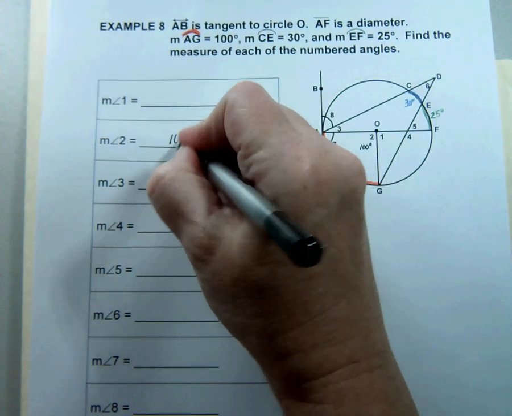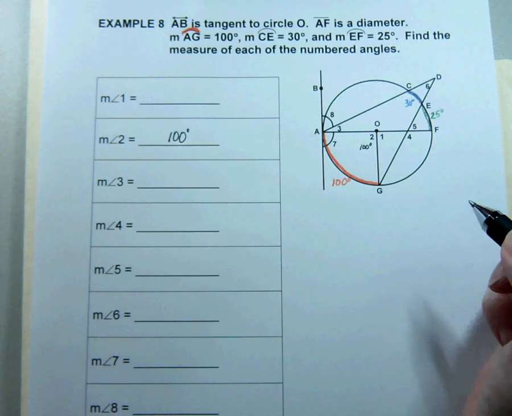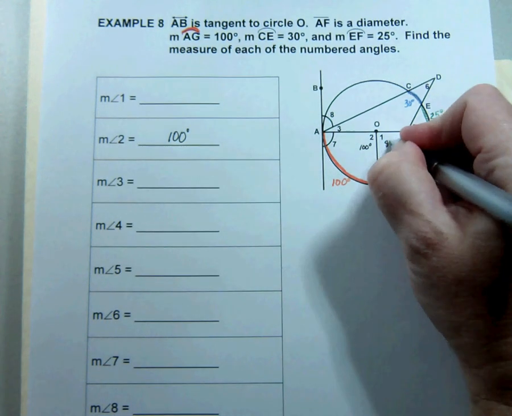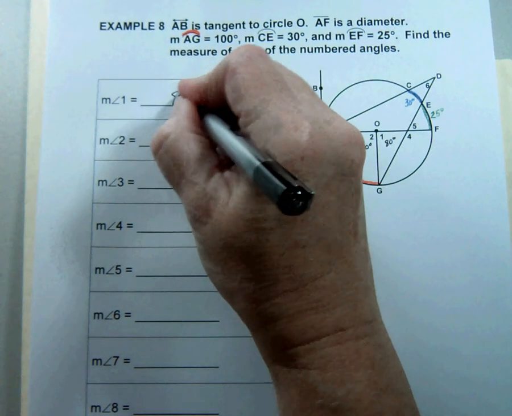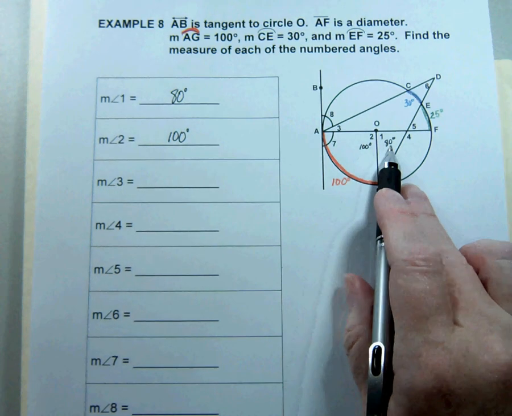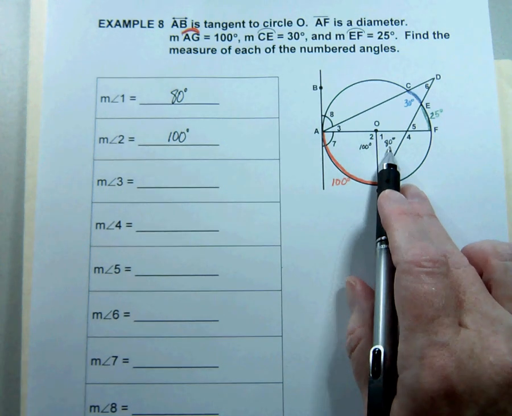So I'm going to go ahead and fill that in. That's a central angle. These are a linear pair, so angle 1 has to be an 80 degree. They're on this diameter, so they have to be supplementary.